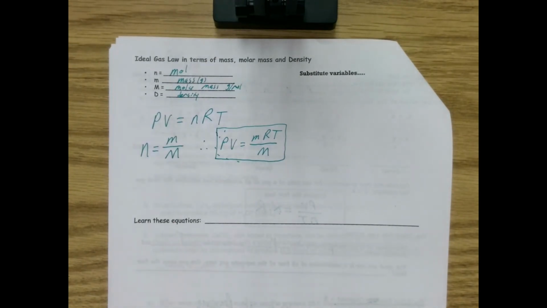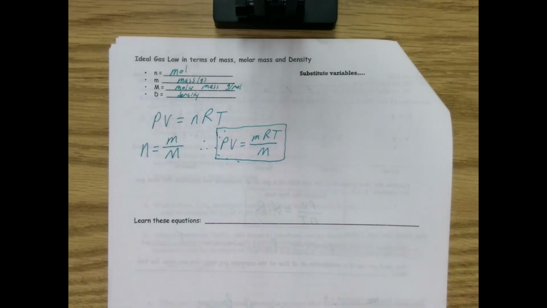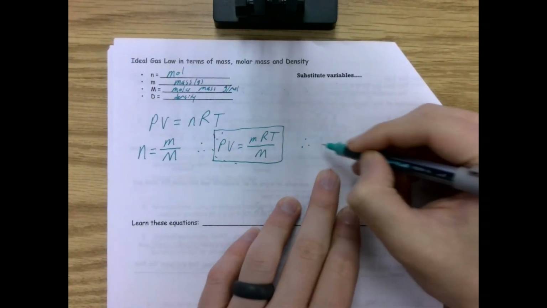Because that's another form that allows us to use the mass and molar mass of a gas. So we don't need to know the number of moles. You might be thinking, well, if we have the molar mass and the mass, couldn't we just find the number of moles and make it easier? Yes, but with this form of the equation, we can solve for the molar mass of a gas. So if we know the pressure, volume, temperature, and the mass of a gas, we can actually use this formula to figure out what the molar mass of the gas is, which could help us find the identity of the gas. So then I can rearrange that formula and solve for our molar mass.